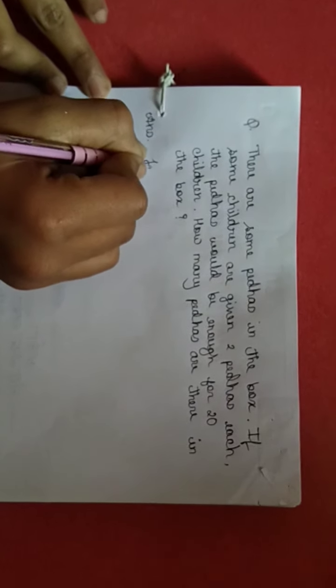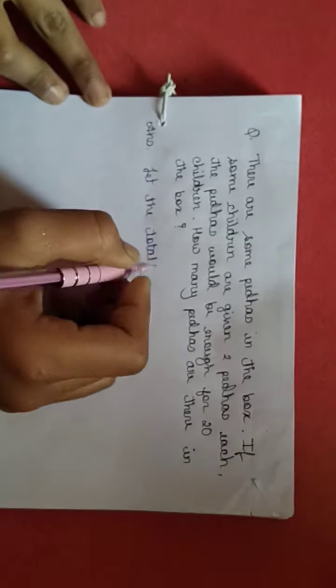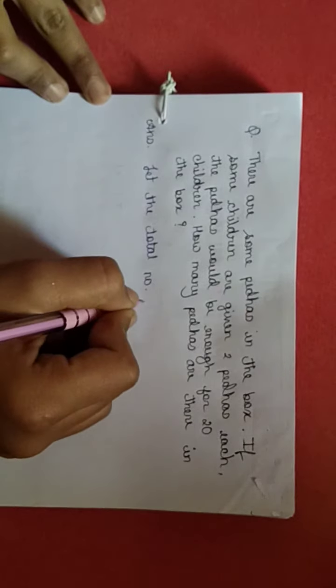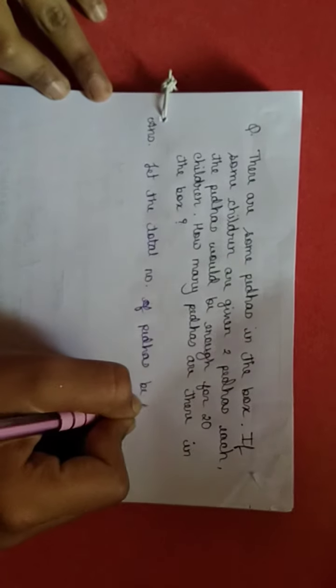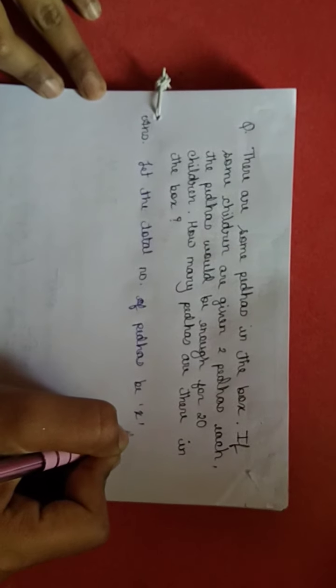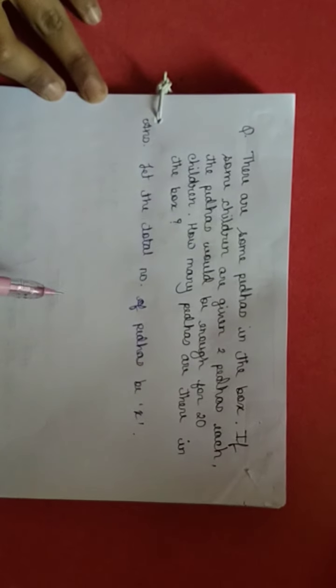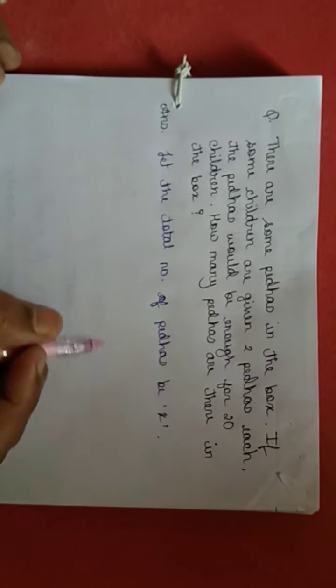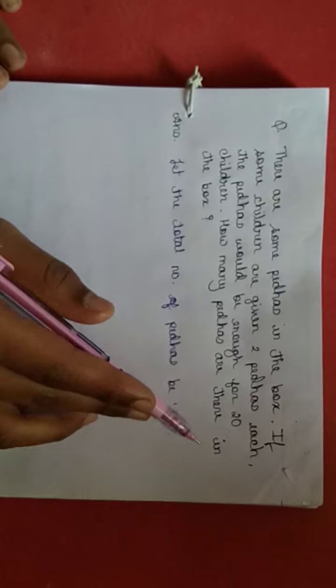So let the total number of pedas be x. Okay, children. By multiplying these two numbers, we will get our answer. So what is the opposite of multiplication? Correct, it's division.